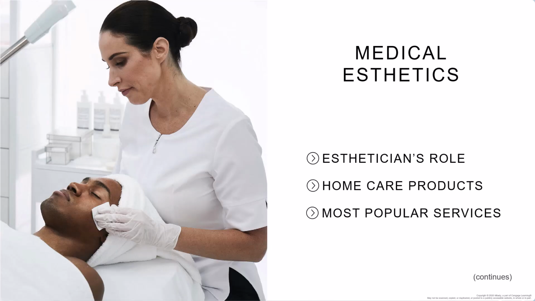Medical aesthetics integrates surgical and non-surgical procedures with aesthetics treatments. An esthetician's role in medical aesthetics would be to probably perform services like peels, microdermabrasion, and light therapy. Some can assist with medical procedures and monitor patient recovery. Their role can be shaped to fit the facility's needs.